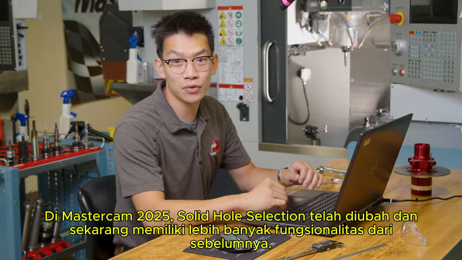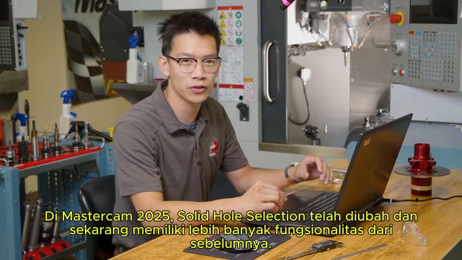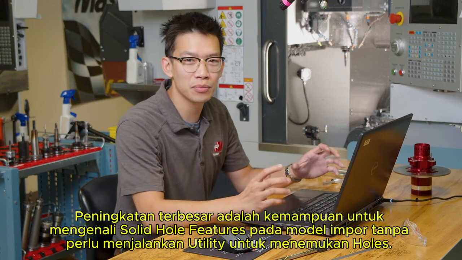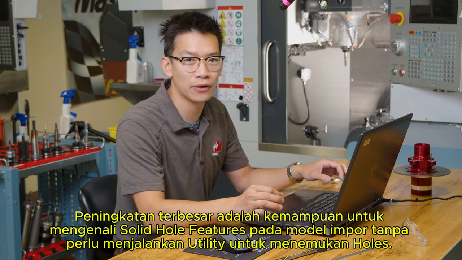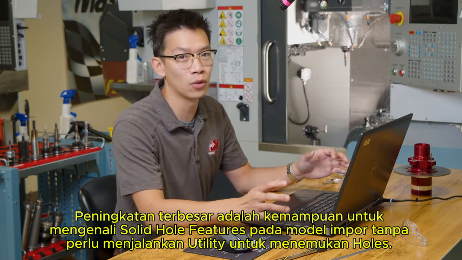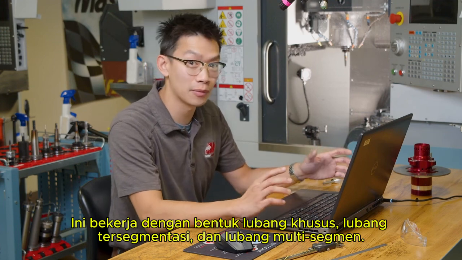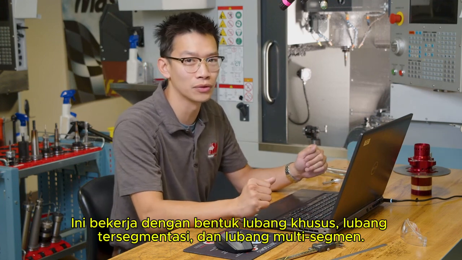In Mastercam 2025, solid hole selection has been revamped and now has more functionality than ever. The biggest improvement is the ability to recognize solid hole features on imported models without the need to run the Find Holes utility. This works with custom hole shapes, segmented holes, and multi-segment holes.